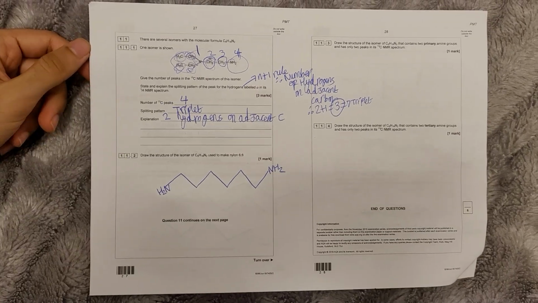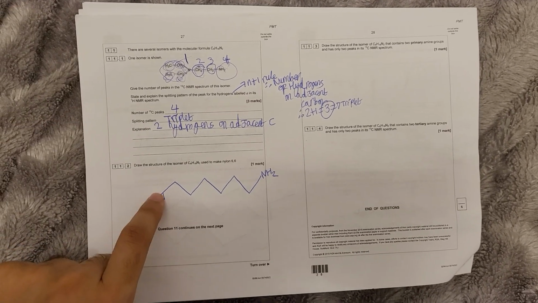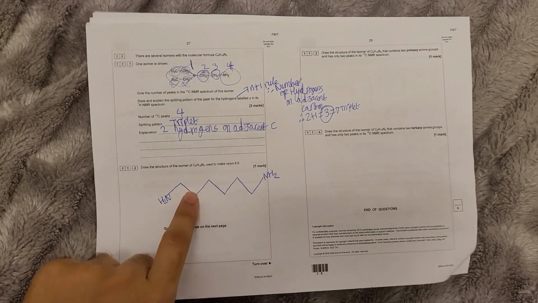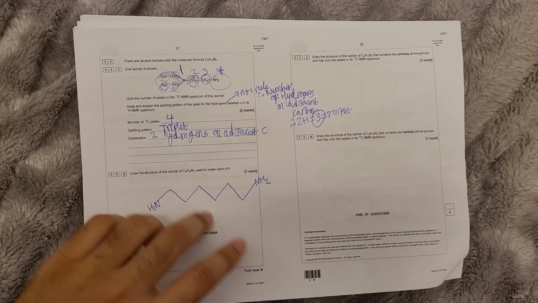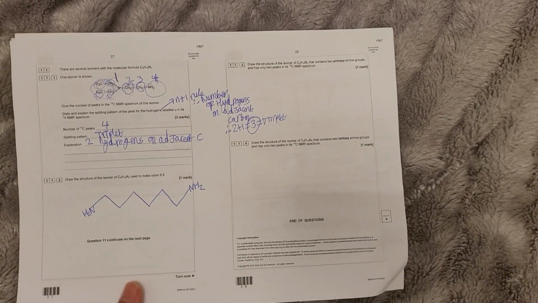Draw the structure of the isomer of C6H16N2 used to make nylon 6,6. There you go: H2N here and your NH2 here. Just testing how well you know your polymer topic and how to make all this stuff. And this one I have skipped. I'm not sure how to do these ones.